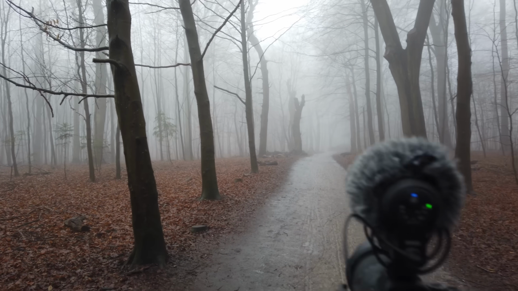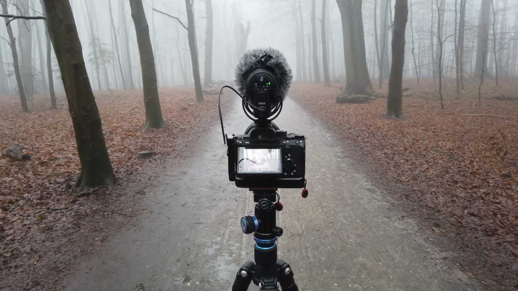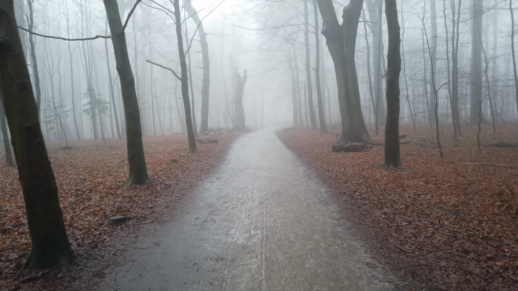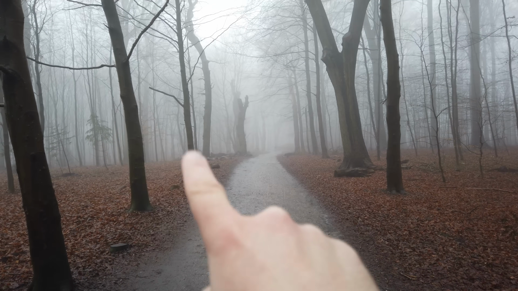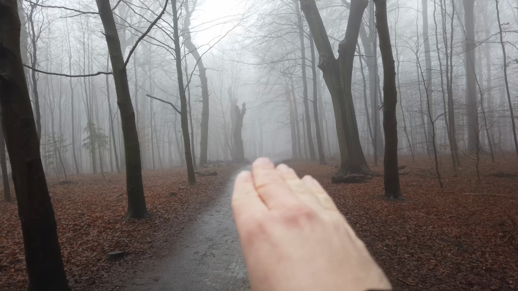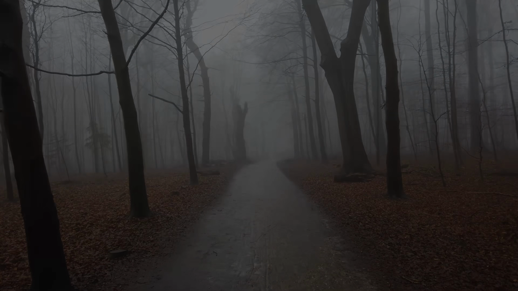However, in this particular case here, I am simply just shooting straight on down this road, using the trees here on either side as framing just leads you into the photo.